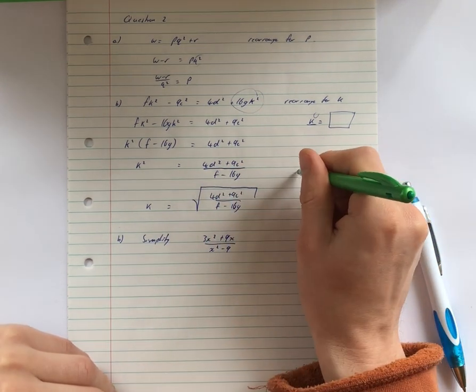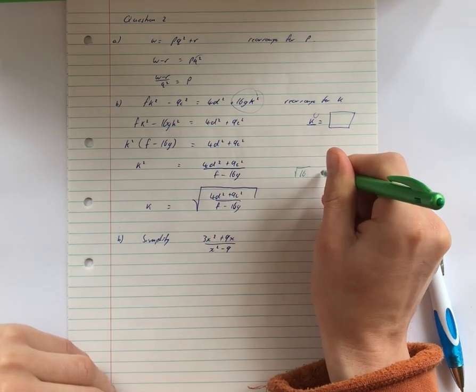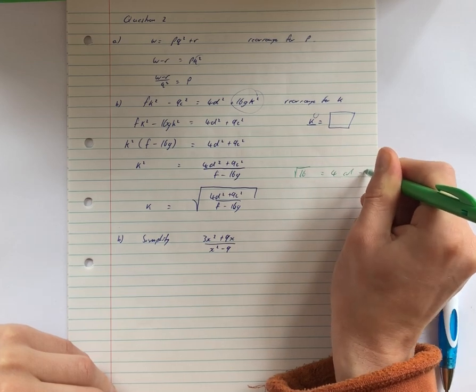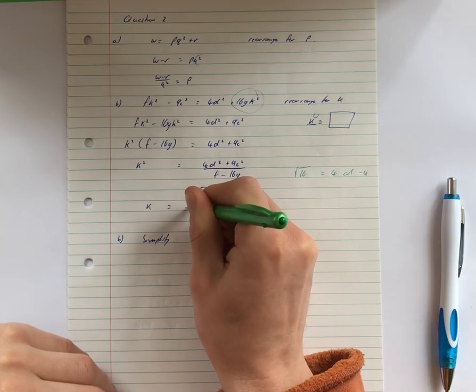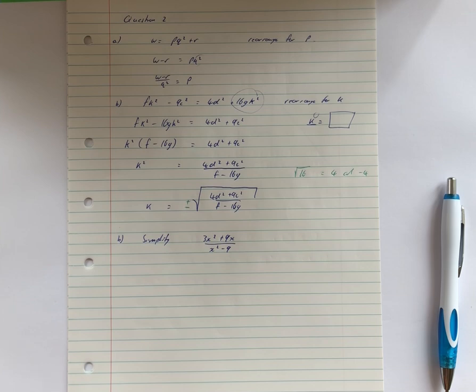And remember that the square root of anything, say 16, is 4 and negative 4. So I might just put the plus minus on there as well, just to be a bit more accurate. Okay. Yeah, that's an excellent rearrangement.